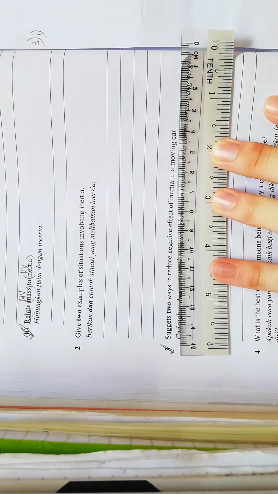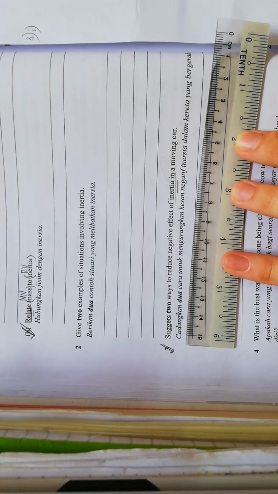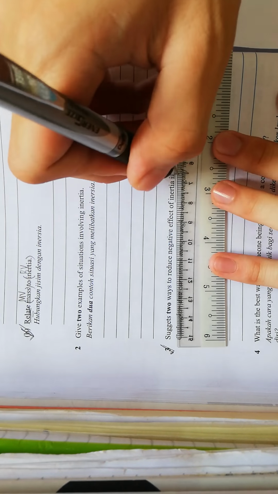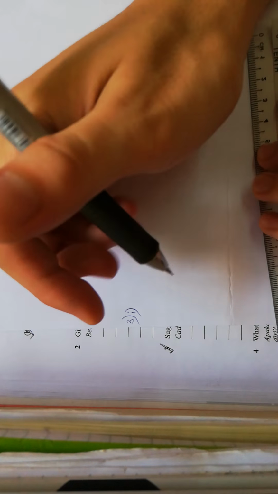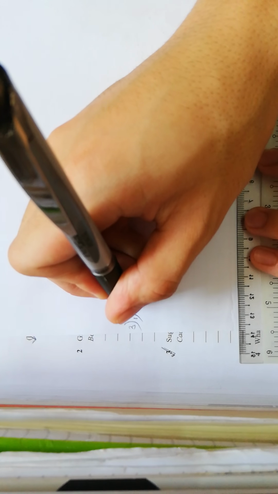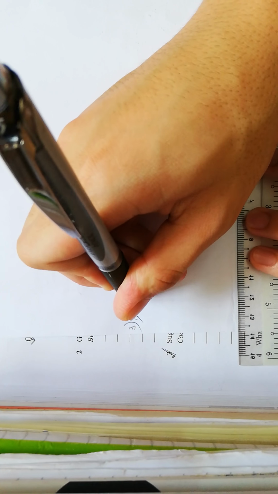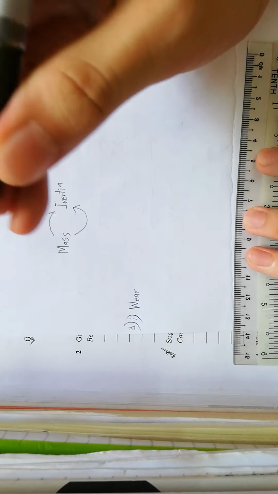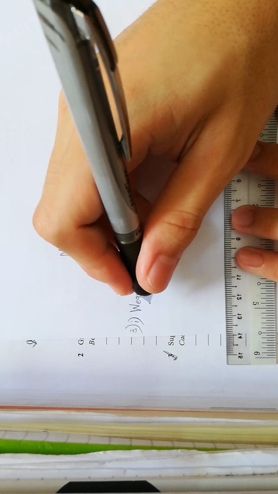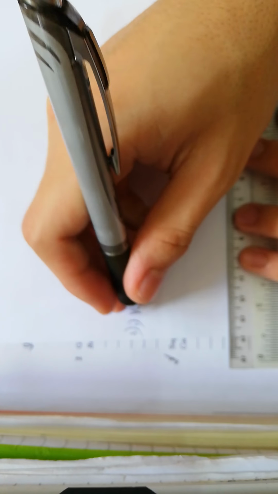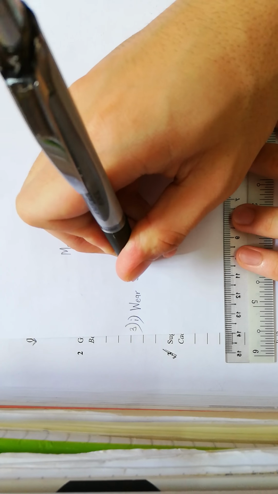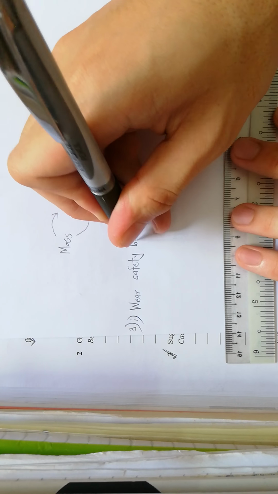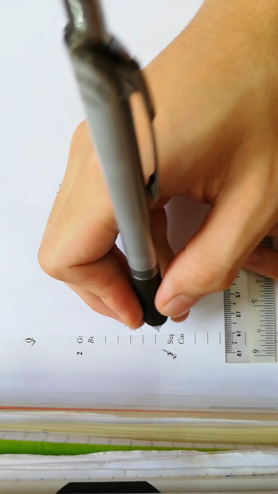Actually, airbag and safety belt is correct, but it is not what the driver can do. When we talk about what the driver can do, the safety belt is correct, but you should put a verb in front of that, just like wear safety belt. That means that's what the driver can do, isn't it?